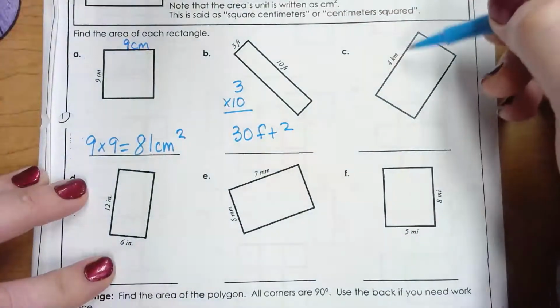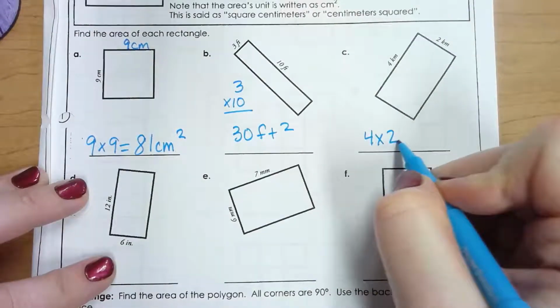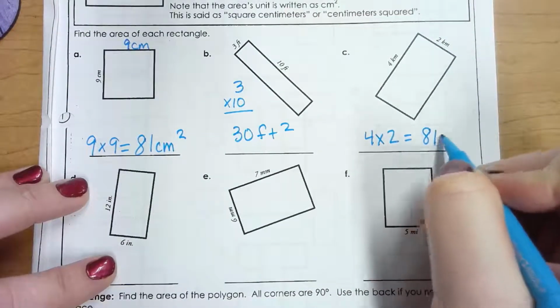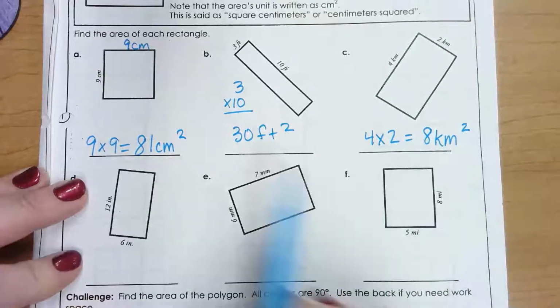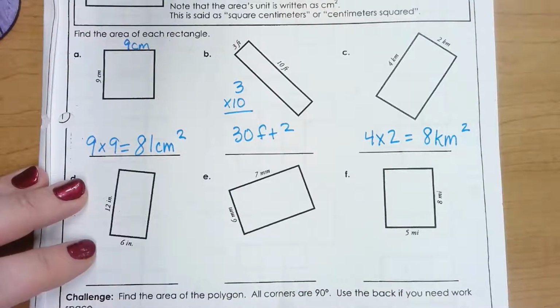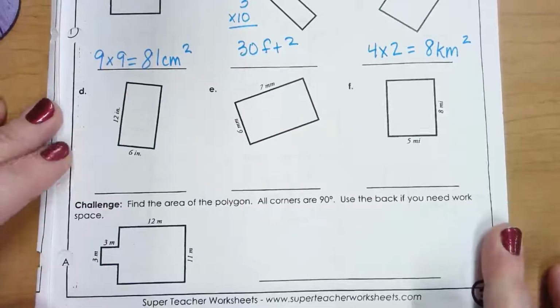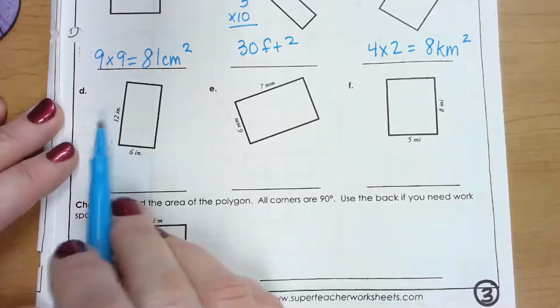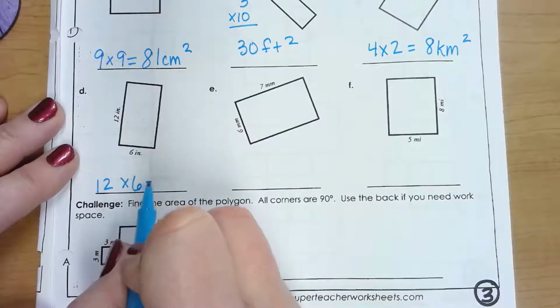For letter C, 4 and 2, so we have 4 times 2 equals 8 kilometers squared. Notice how important the basic multiplication facts are for this. We need to know our basic facts in order to be able to find areas easily. Letter D, 12 is on one side times 6 on the other.